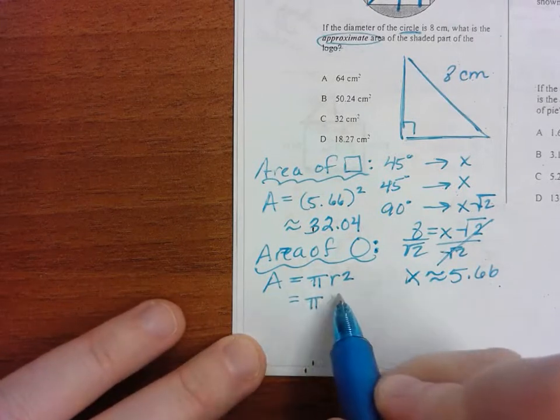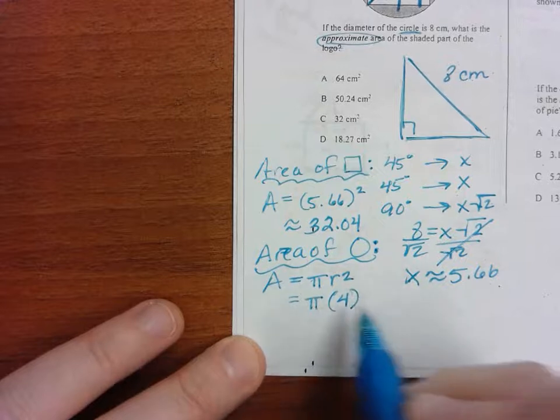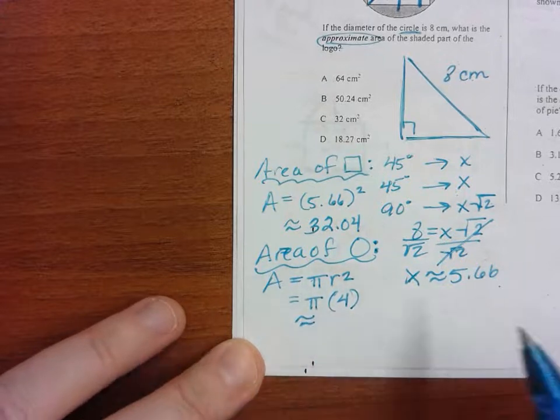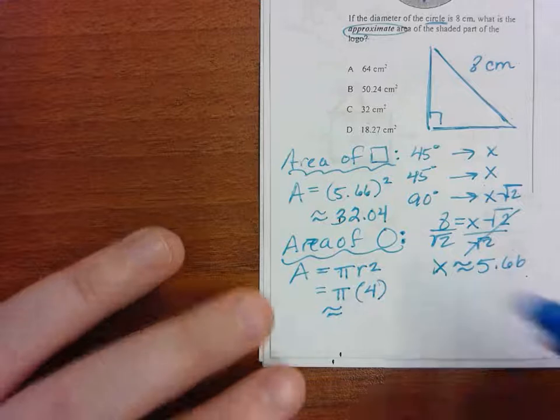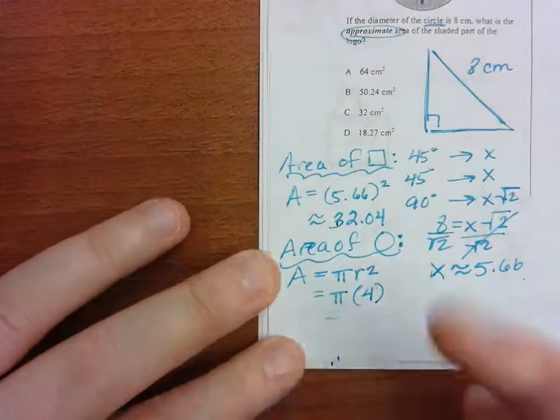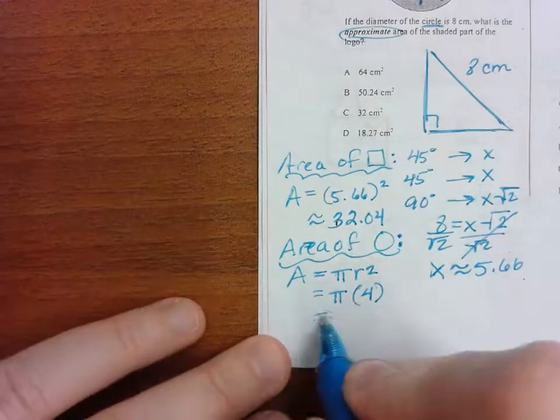All right, so what is the radius here? The radius is 4. You should have told us that before. All right. Now, to avoid rounding again, I'm just going to leave this as 4 pi.